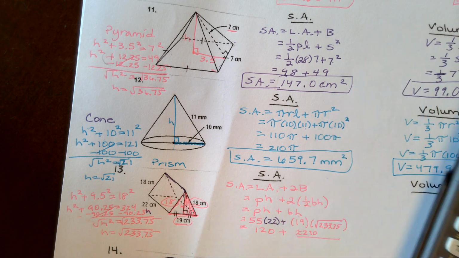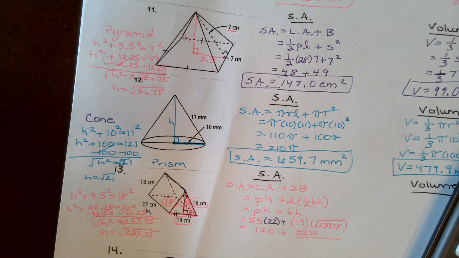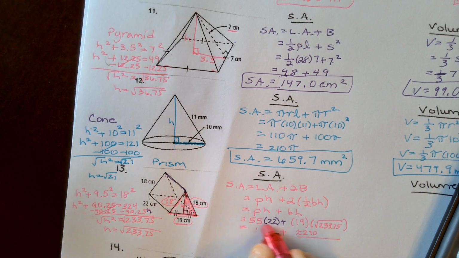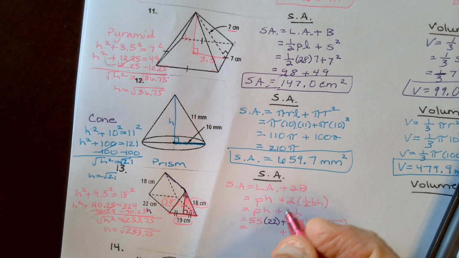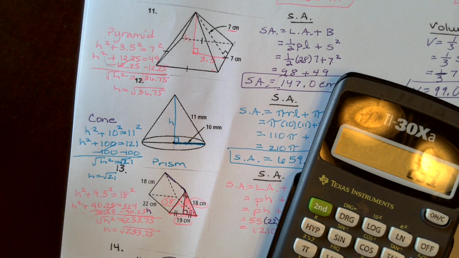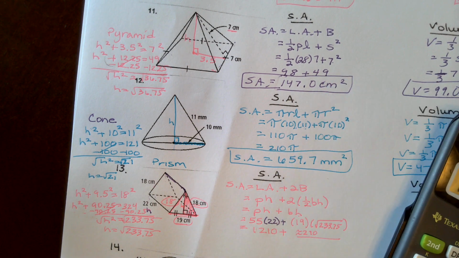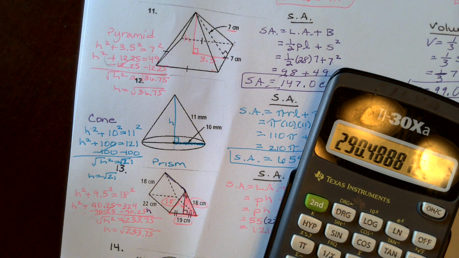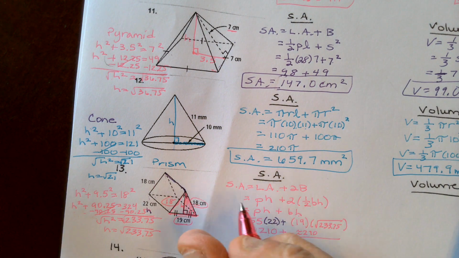No, that sounds wrong. I wrote something wrong. Yes, I did. This is not 120. This is 1210. Let me try that again. Sorry. Square root of that times 19 plus 1210. There we go. 1500.5.